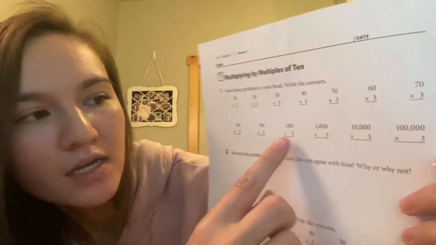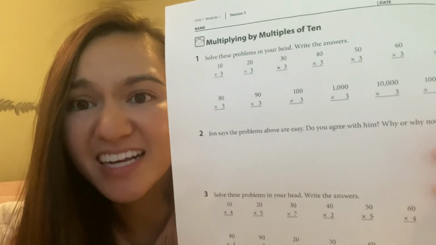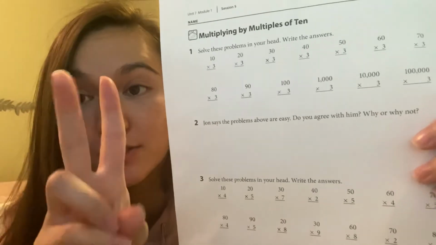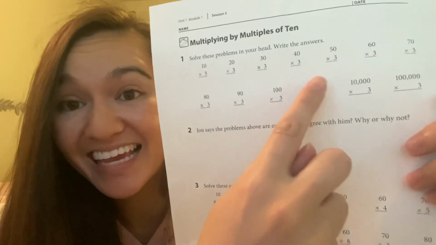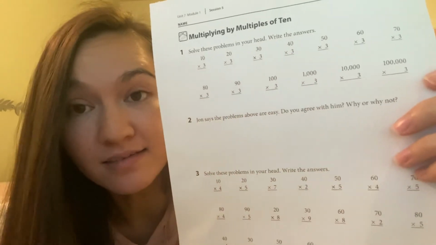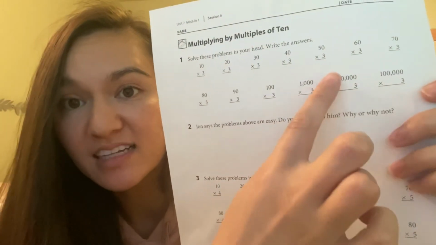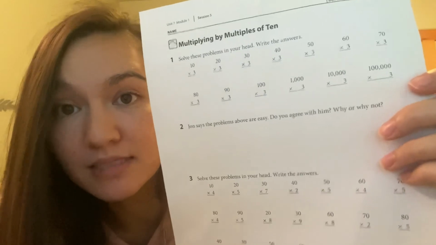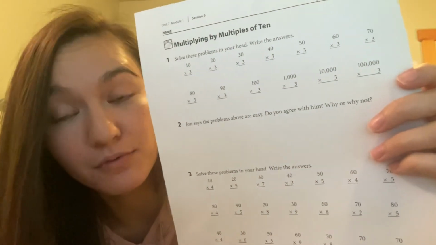And then let's look at these couple problems up here. So now it's asking 100 times 3. And so you're going to count by 100s 3 times. So 100, 200, 300. So then that's how you solve these ones. And then they get into the thousands. Again, add 1,000 3 times, and you'll get your answer. And then 10,000, what happens when you multiply that 3 times? And then 100,000. You have to add 100,000 3 times.